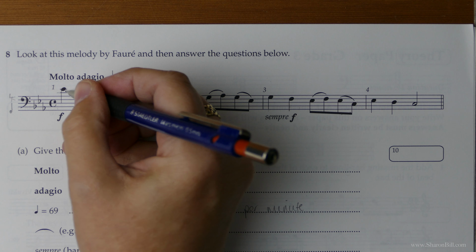So here we just got a bit of general knowledge. Which other key has the same key signature as C minor? So which is the related key? And we know that's E flat major.